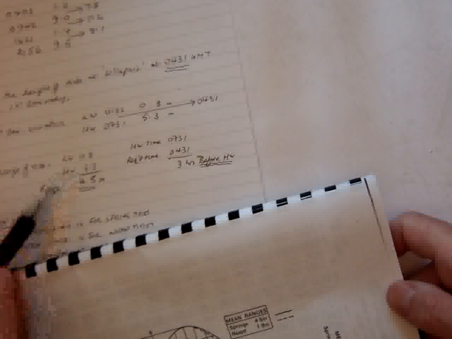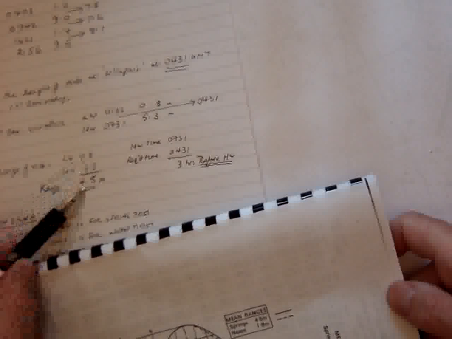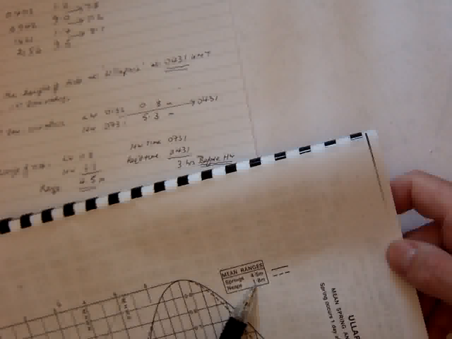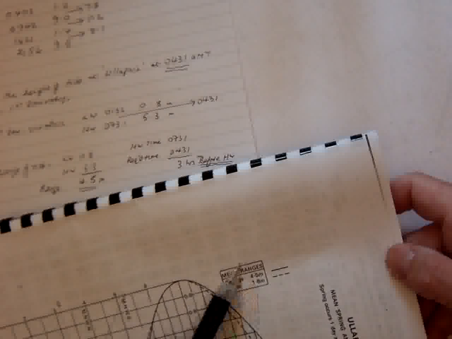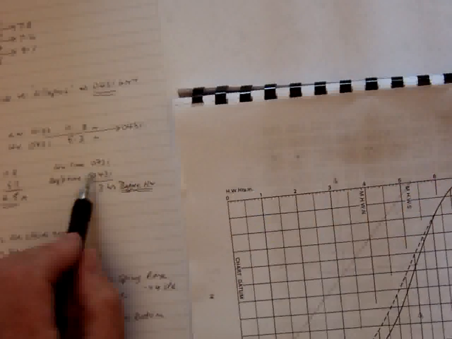Had by calculation the difference been less than 1.8 metres, which is the neap range, we would have used the neap range. So any values you get less than the neap range, you use the neap range. Any values more than the spring range, use the spring range. So we know it's 4.5.